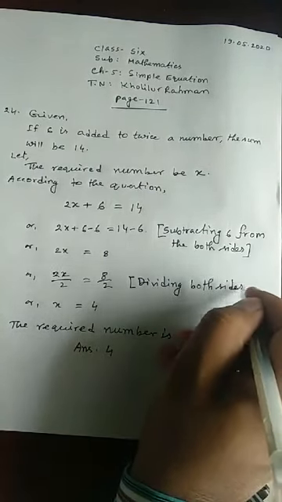Now I am going to solve 25 number. You see what is written here in 25. If 5 is subtracted from a number, the difference will be 11. What is the number? If 5 is subtracted from a number, we have to consider the number as x. So if you subtract 5, that means x minus 5 equals 11. So the equation will be x minus 5 equals 11.